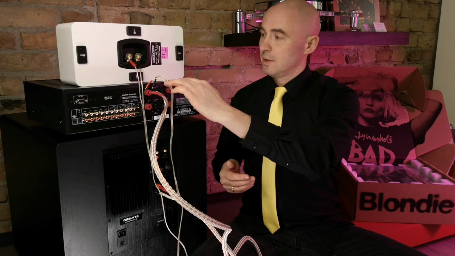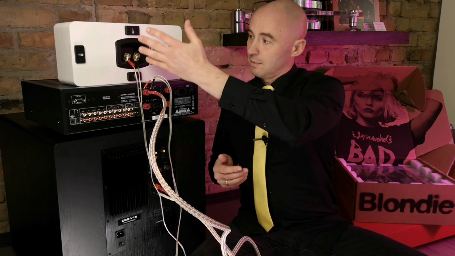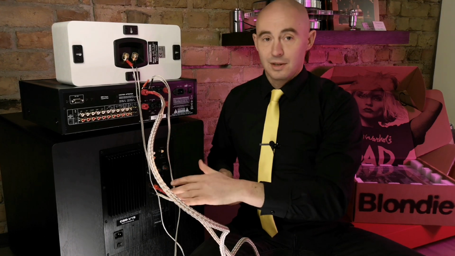Naturally, plus to plus, minus to minus, and then I connect the other end of the cable to the input terminals of our subwoofer. Thus, we performed a parallel connection.